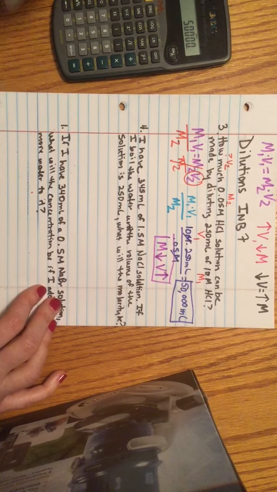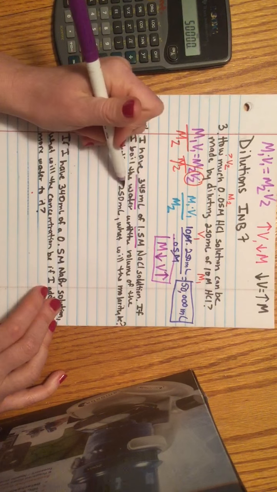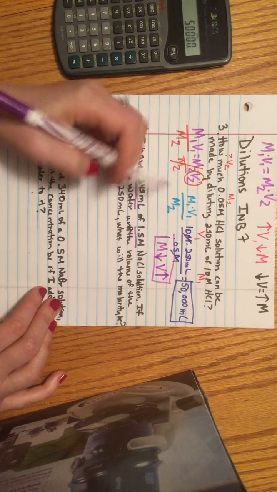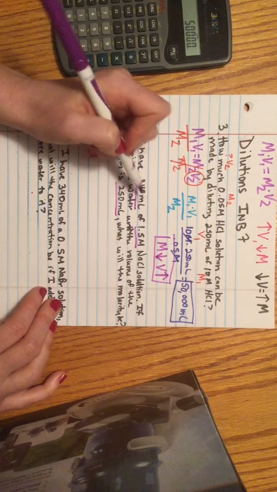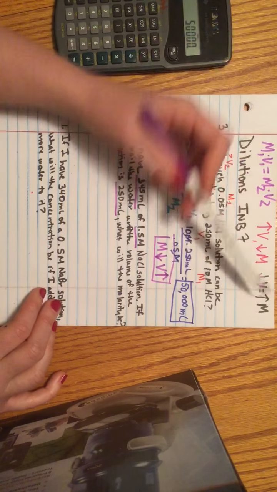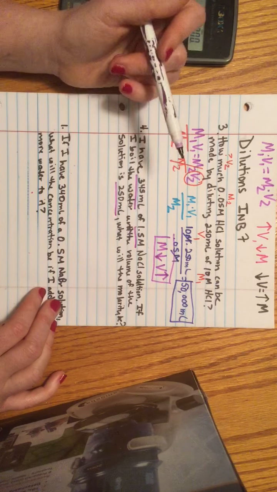So let's think about it. I have 350 milliliters of 1.5 molar, and I'm going to boil the water. That means the water will evaporate, and the volume is going to go down to 250. Well, if the volume goes down, the molarity should go up. What's left should be more concentrated. So I should predict an answer that is greater than 1.5.